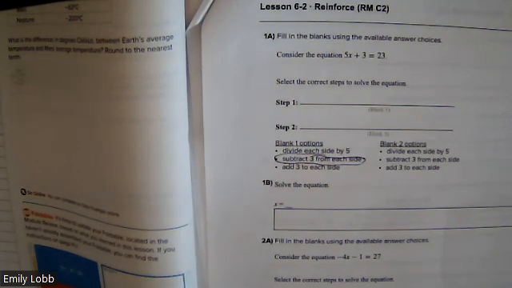Okay, guys, sit. Hey, we're not wandering around. Sit, sit, sit.